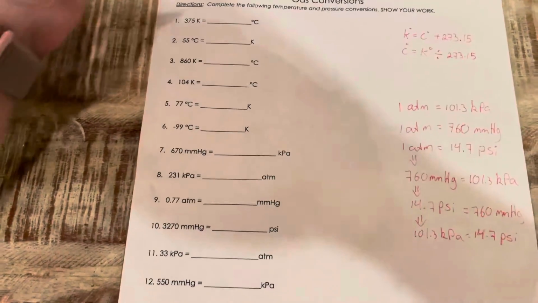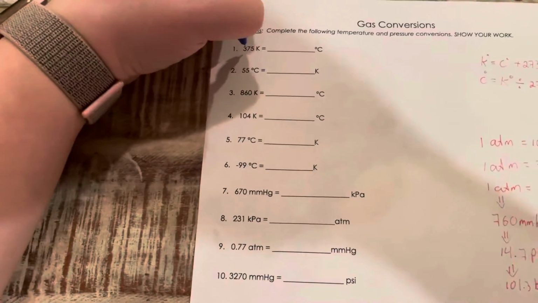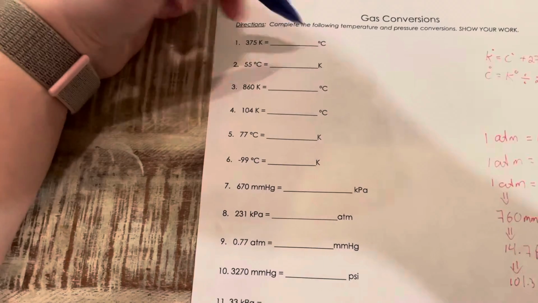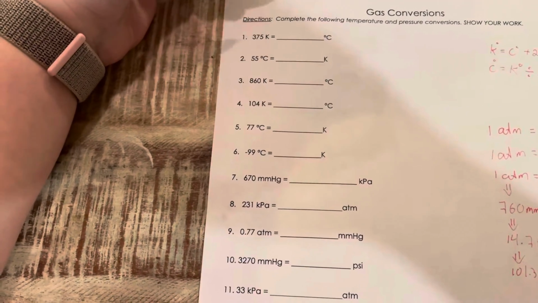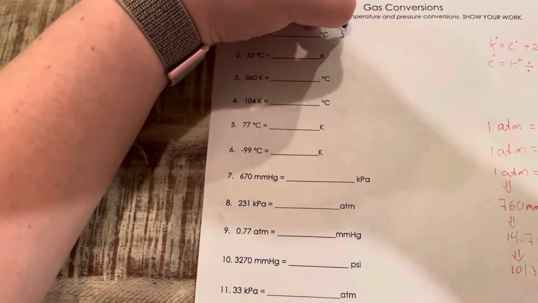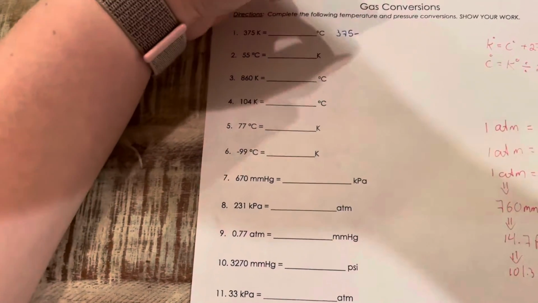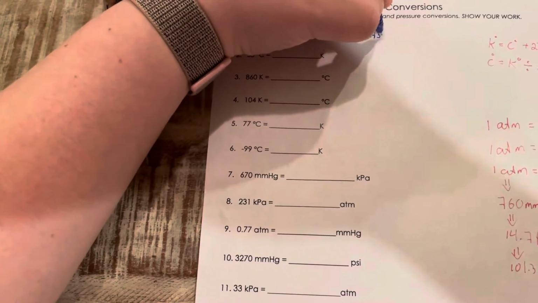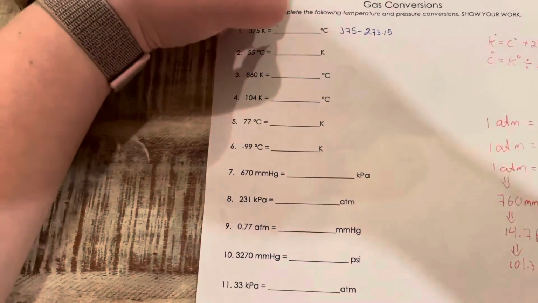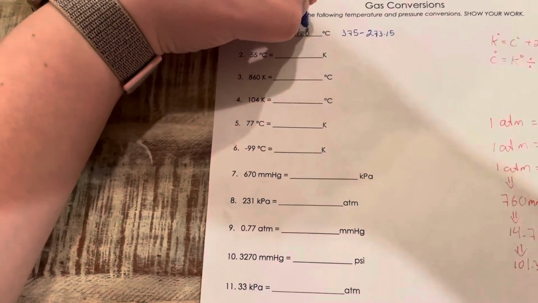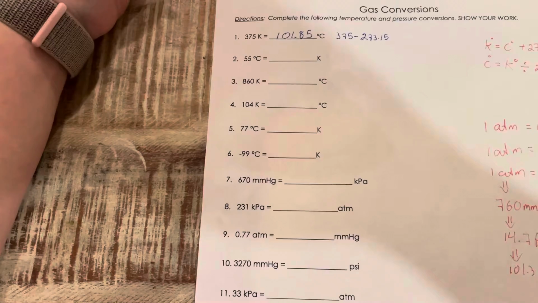So let's try the first one. I have 375 Kelvin and I want that in Celsius. Well, that would be the same as taking 375 and then take away 273.15, which equals 101.85 Celsius.